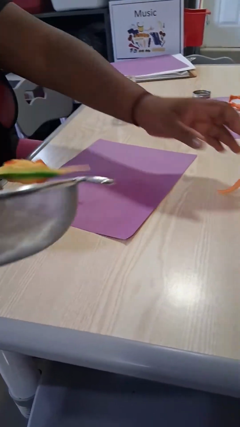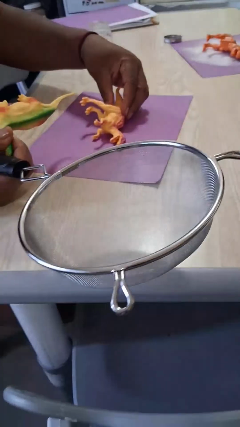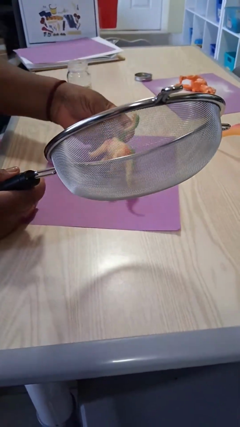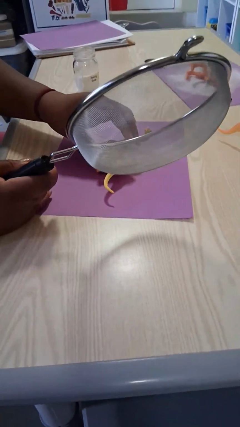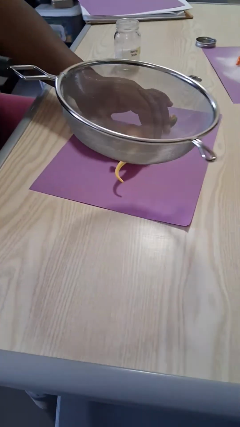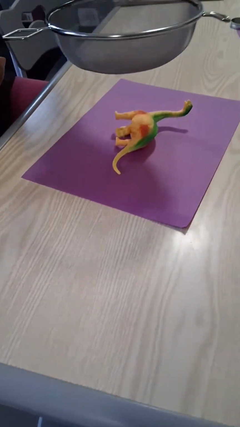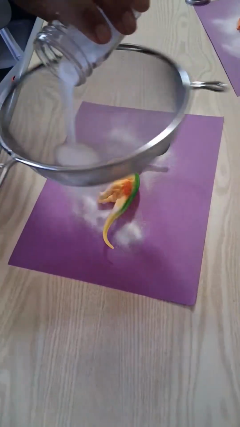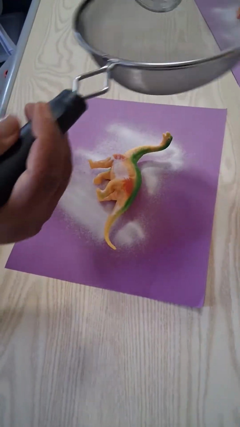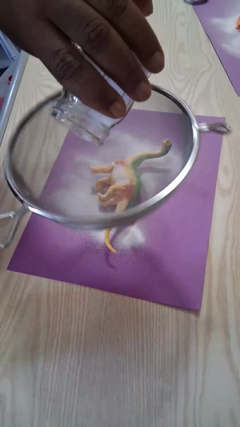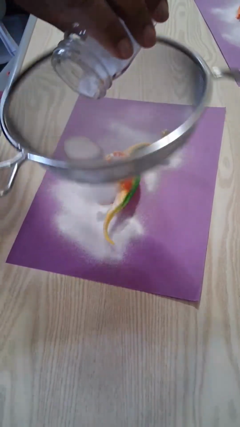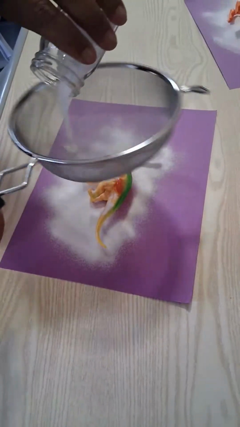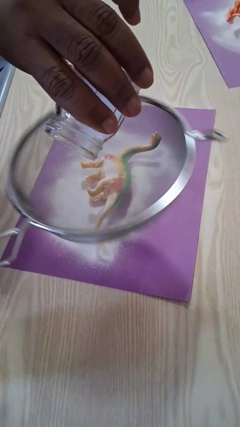I think this one was the better one, but no. So let's try this one to see how much of the body we can get as we trace it. Maybe not so much the tail, but the body. Let's trace around it with the baking soda and see how much of it we're going to see. Cover the tail. Okay. And you're just tracing it.